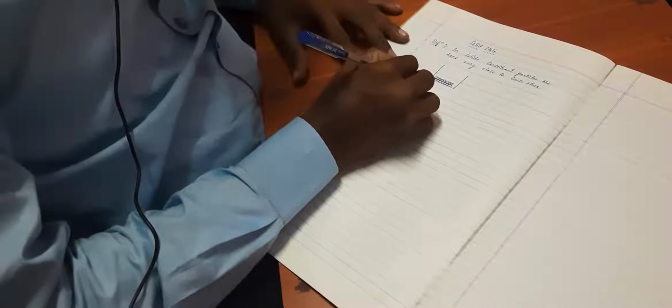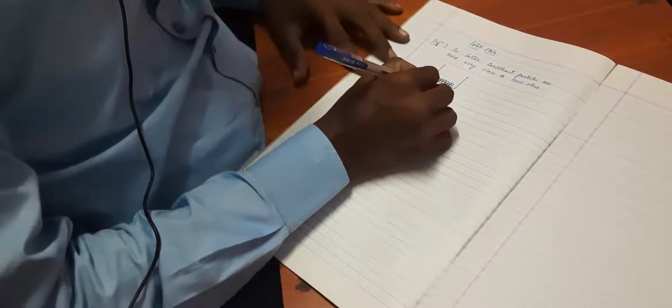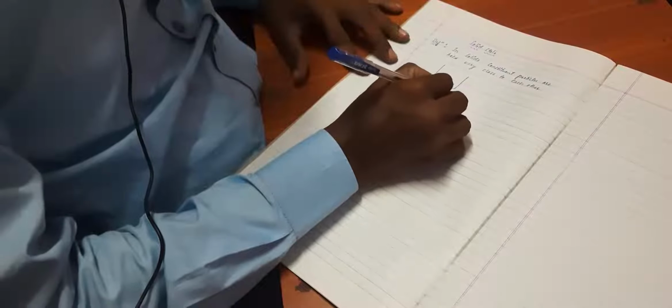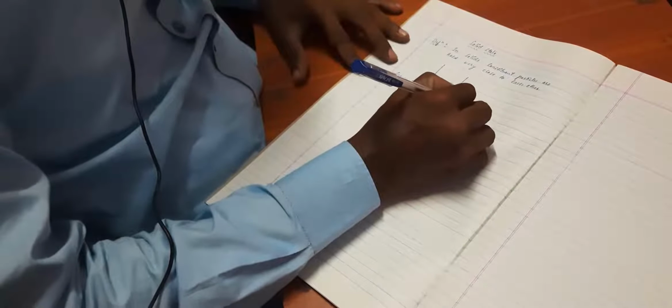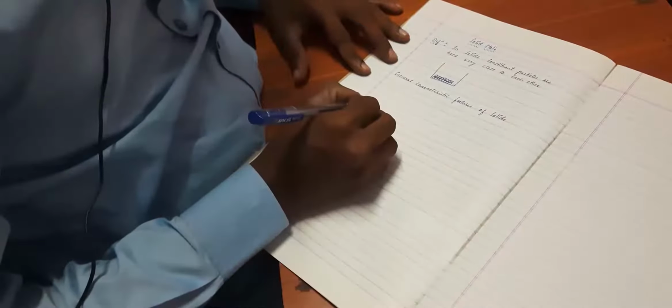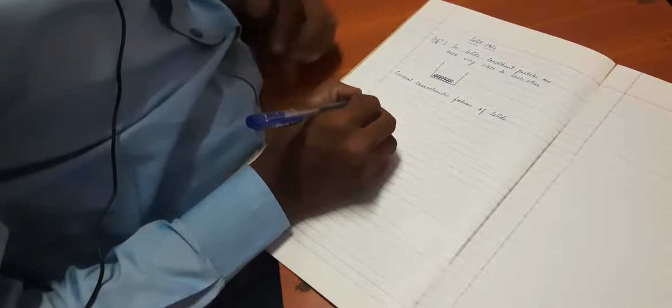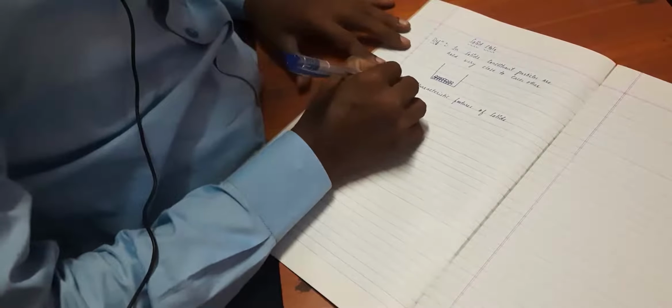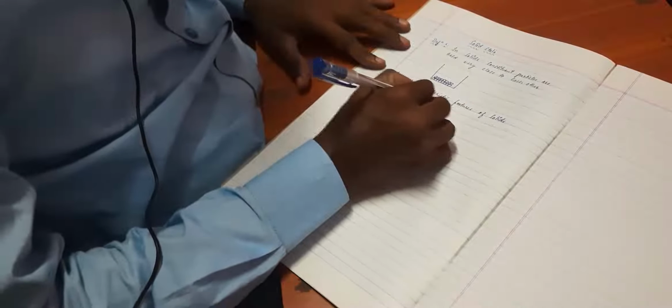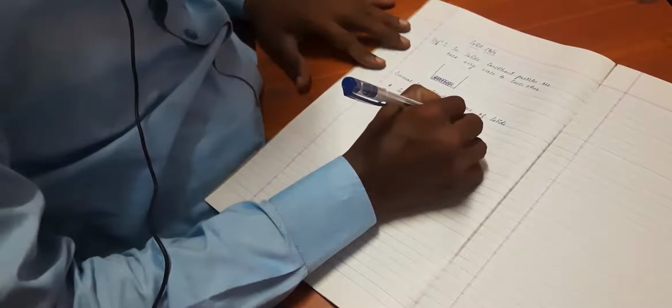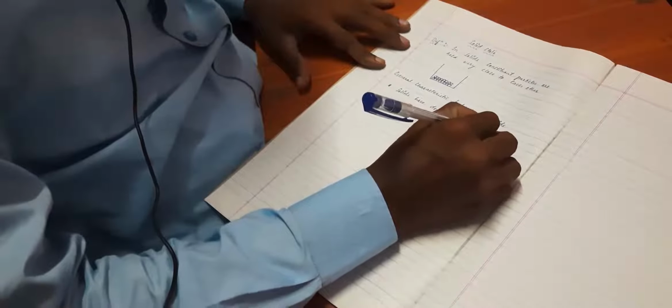Coming to the general characteristic features of solids. In general characteristic features of solids, the first point is solids have definite mass, shape and volume.